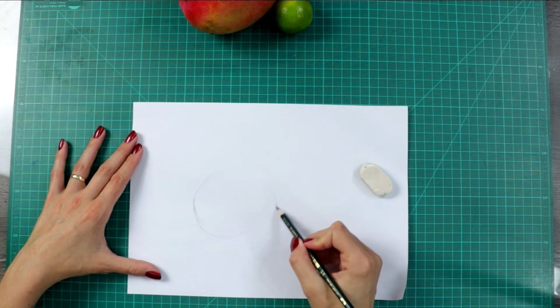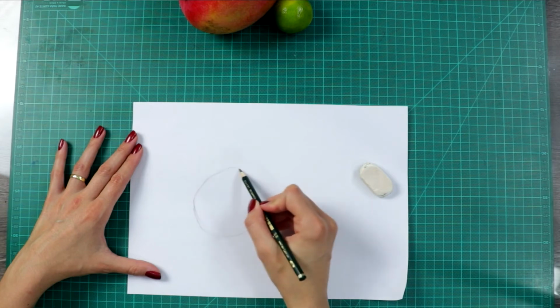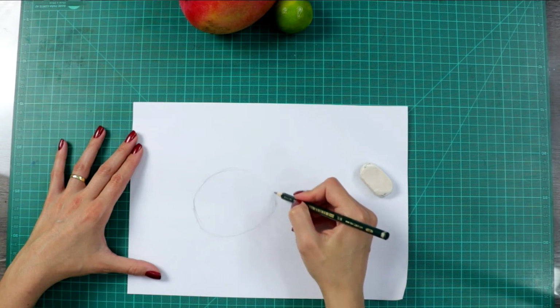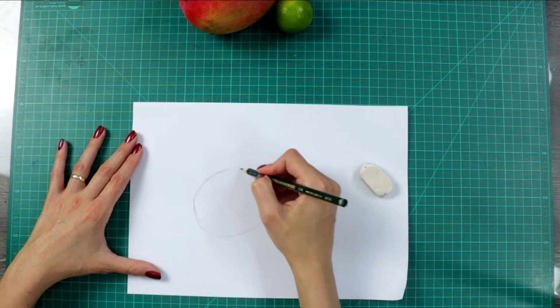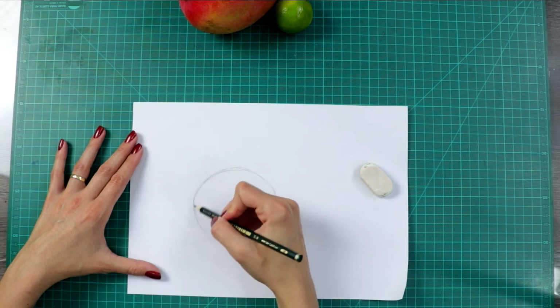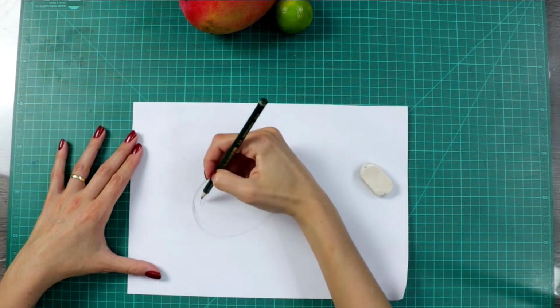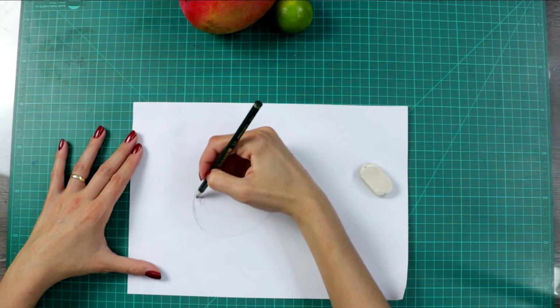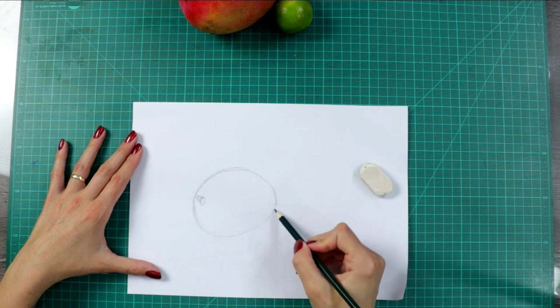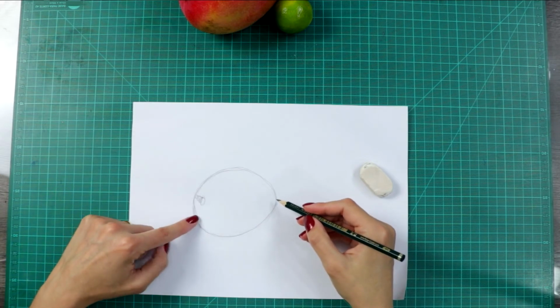Draw very lightly, just in case you need to erase, it's going to be easier. Okay, so that's the shape of my mango.